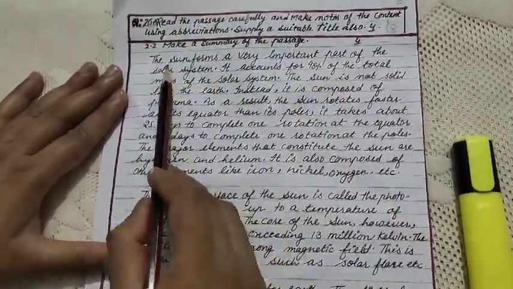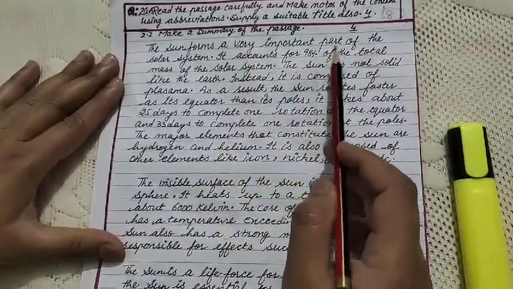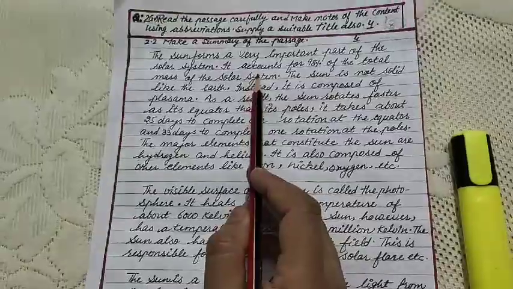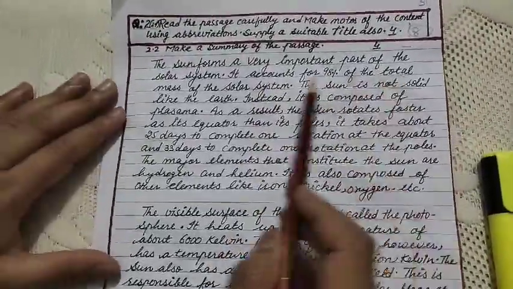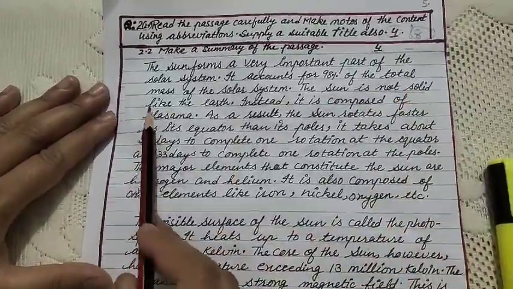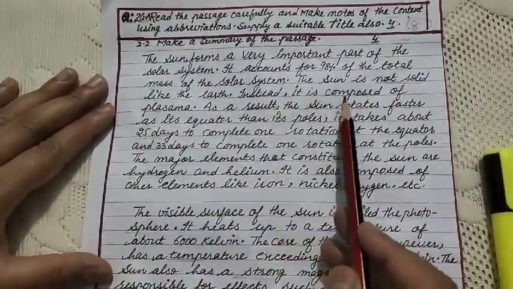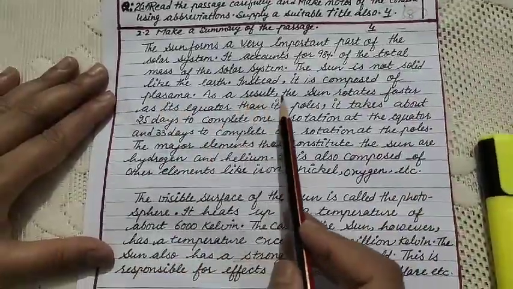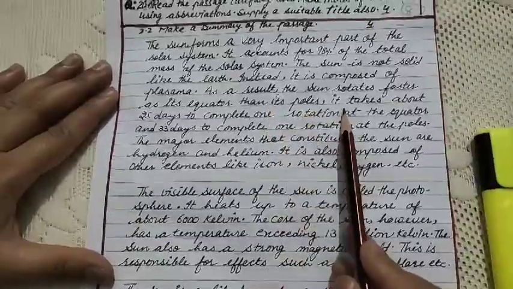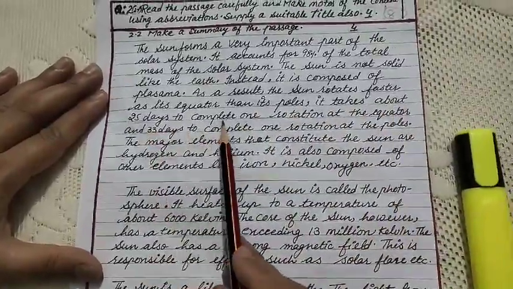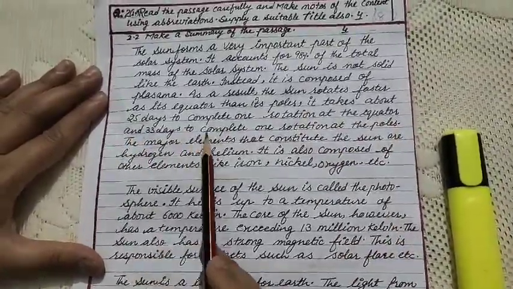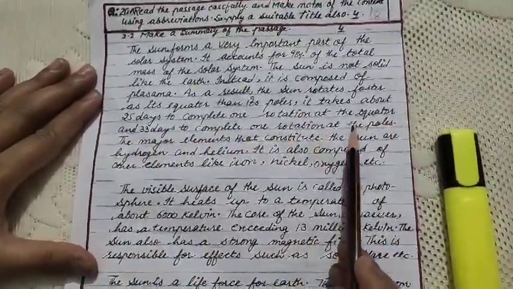Let us read. The sun forms a very important part of the solar system. It accounts for 98% of total mass of solar system. The sun is not solid like the earth. Instead, it is composed of plasma. As a result, the sun rotates faster at its equator than its poles. It takes about 25 days to complete one rotation at the equator and 33 days to complete one rotation at the poles.